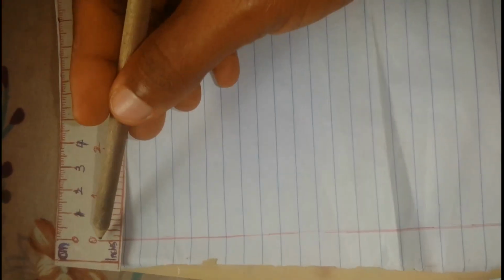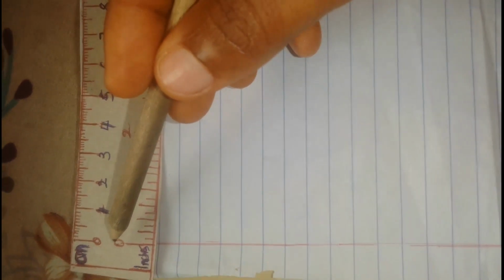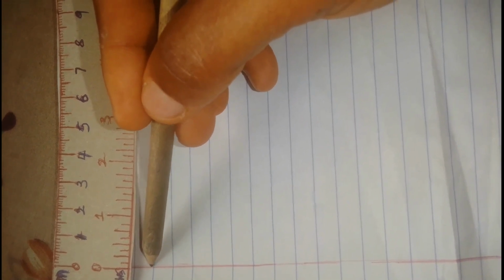Now make sure that your 0 point aligns with that on your margin. Good, you can see the 0 point aligns with the line on my margin. So that's my 0 point.